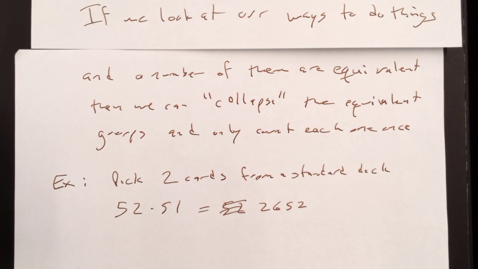So do I really have this many options? If I only care about which 2 cards I end up with, not the order in which I got them, then I can divide by the number of equivalent ways. There are 2 distinct options here that are equivalent, aren't they?